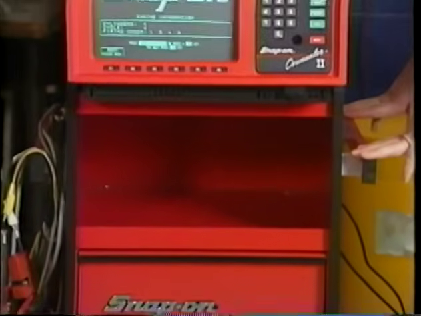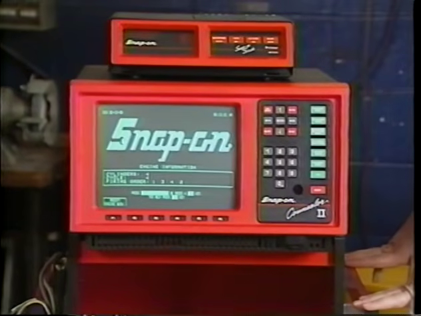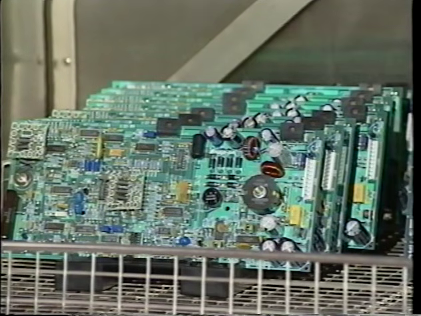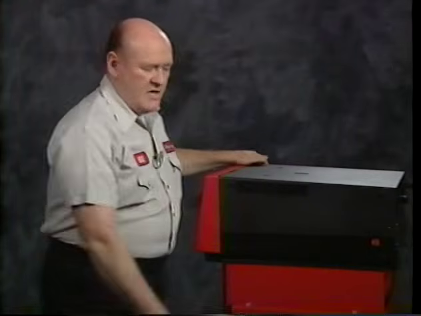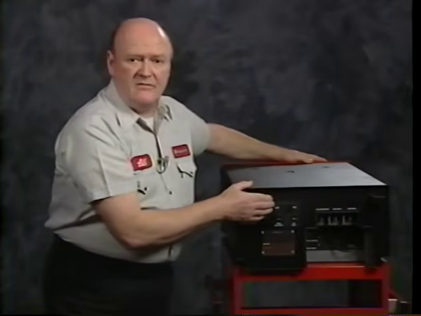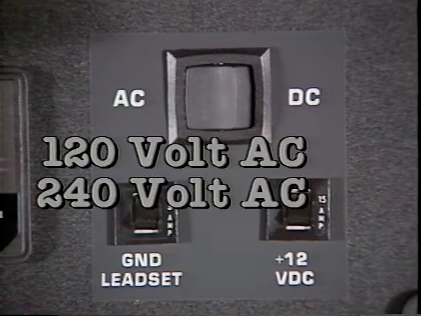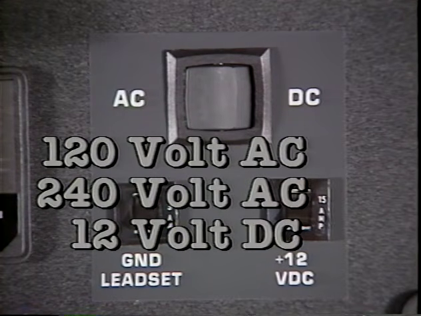The KR495 roll stand offers convenience and mobility. Inside the scope, you'll find a variety of modular computer parts, similar to those you'd find in any personal computer. The on-off power switch is on the side. On the back, you'll find the AC/DC selector switch. You can power the scope by a standard 120 or 240 volt, 50 or 60 hertz, single-phase AC outlet in the shop, or by a 12-volt battery when you want to take the vehicle out for a road test.